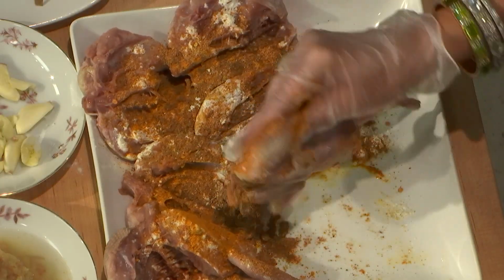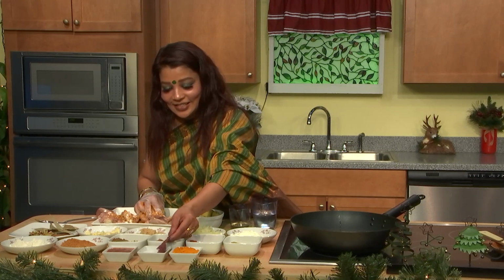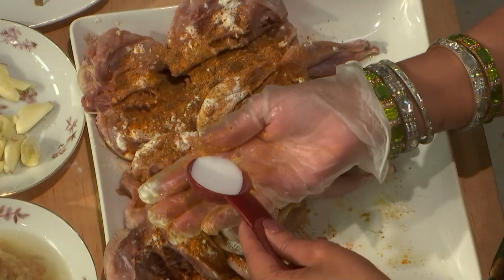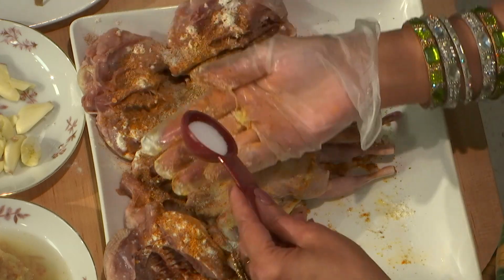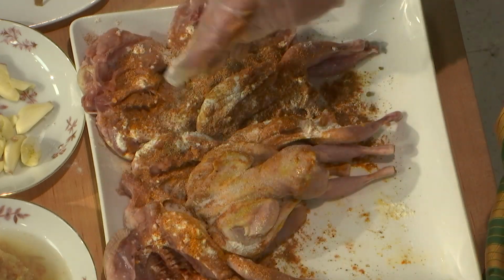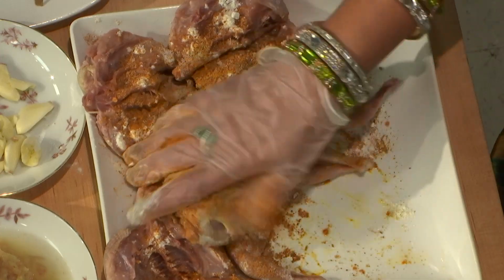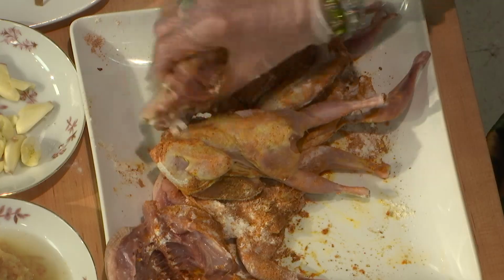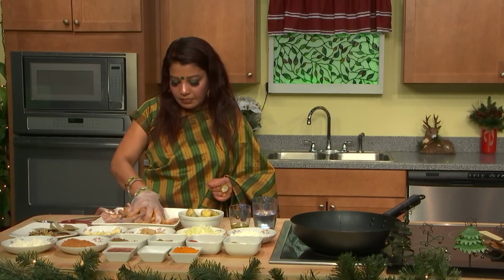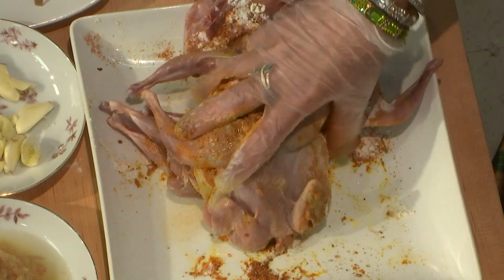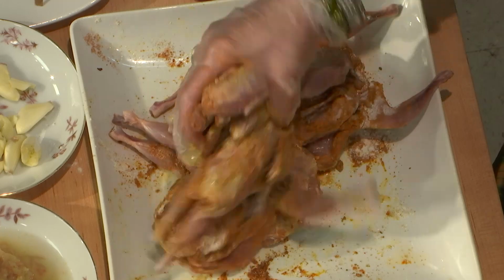Now I'm going to mix in the salt. You need to have salt, otherwise it's not going to have any taste. So now I'm going to mix this. You can mix it and marinate it and keep it for a little bit if you want, but you don't have to. You can just cook right as you are mixing it, and you can cook at the same time.